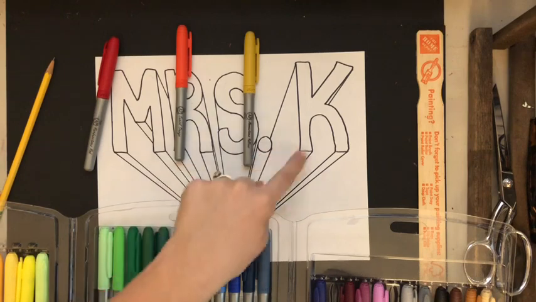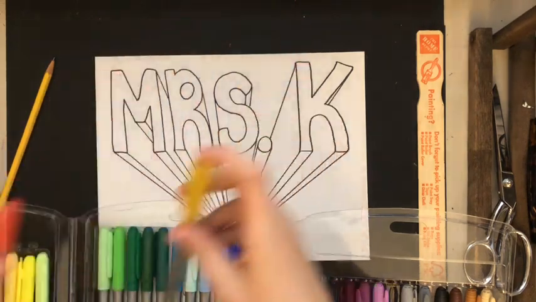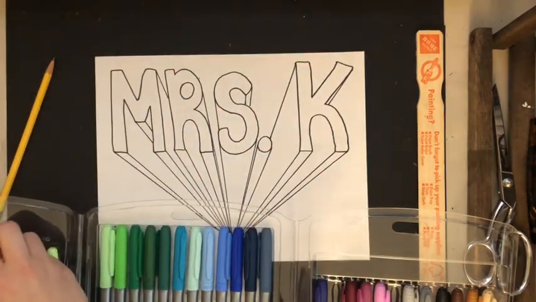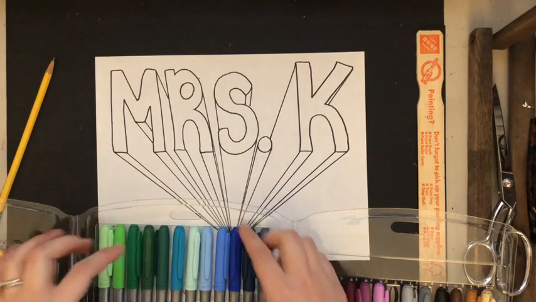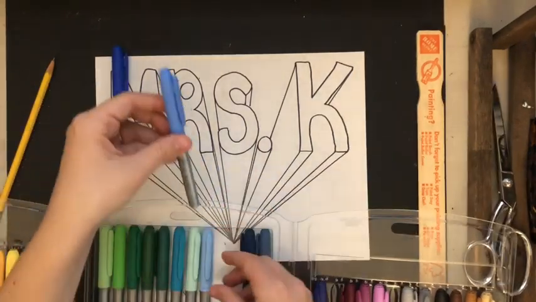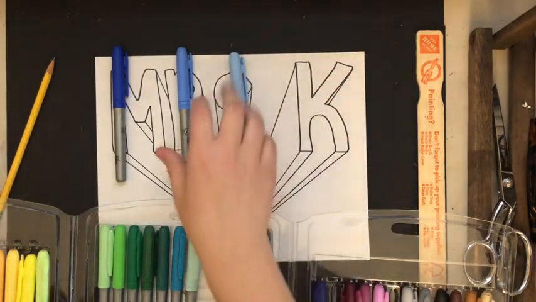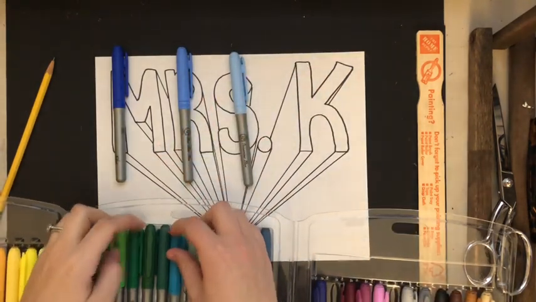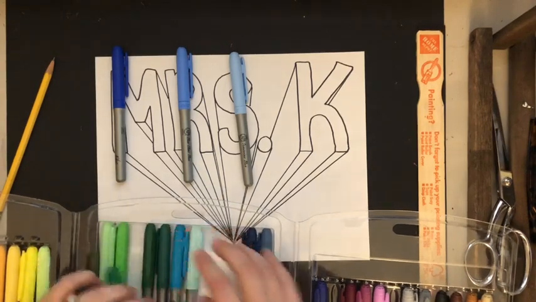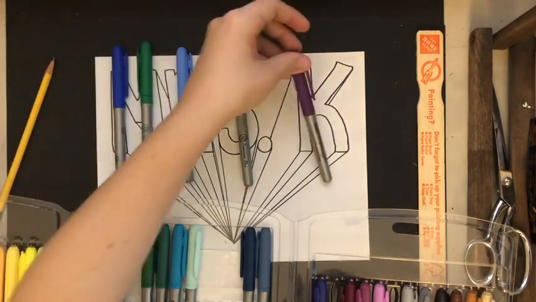Maybe what I'll do, maybe I'll just do all cool colors. So you could do a rainbow if you want, or you could do warm colors or cool colors. So I might do dark blue. And let's see, I could do a couple of greens in here. And then I've got some purple.